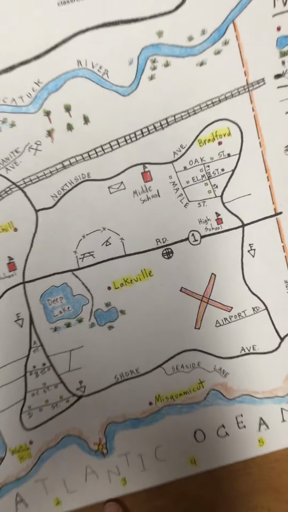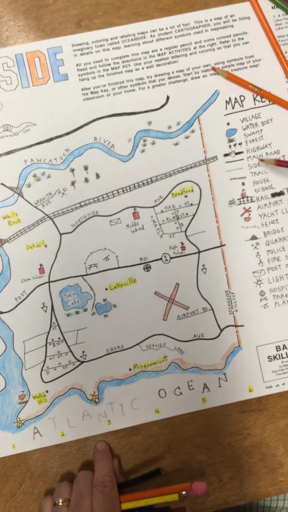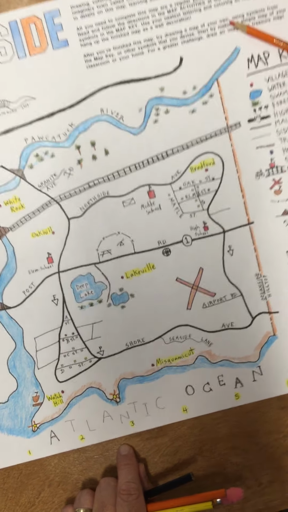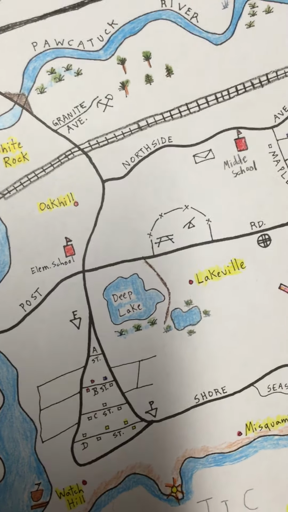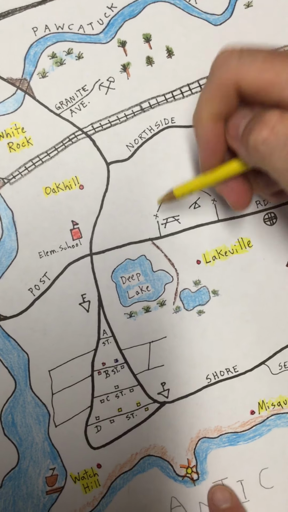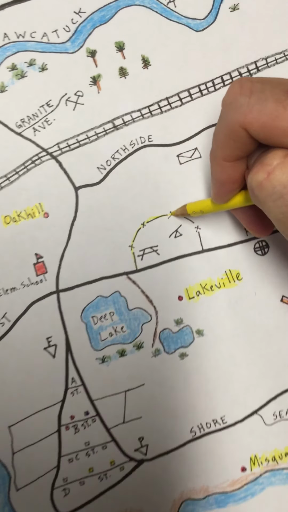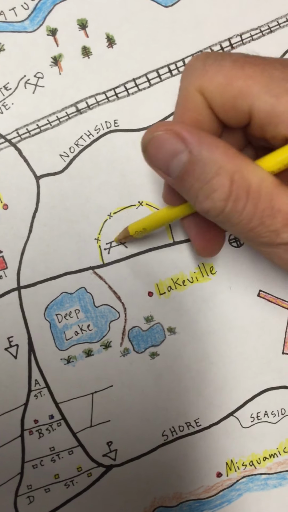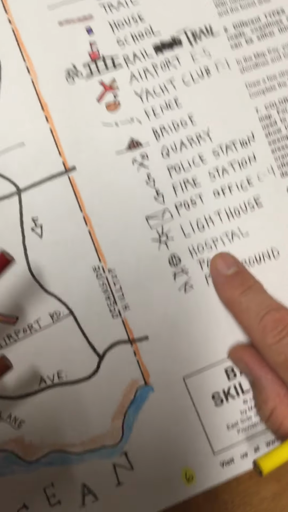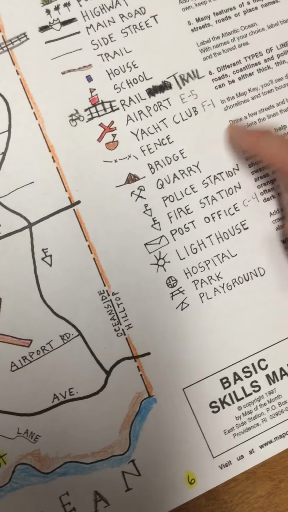All right. Okay, we got school. We've got the bike path, my rail trail. We talked about the airport and the yacht club. Here's a symbol for a fence. See that little line with the X? Let's use yellow for that. We'll just put a little yellow along the fence to make it stand out. It just looks like it's going around the... What's that symbol? That is a picnic bench, I believe. Actually, a park.